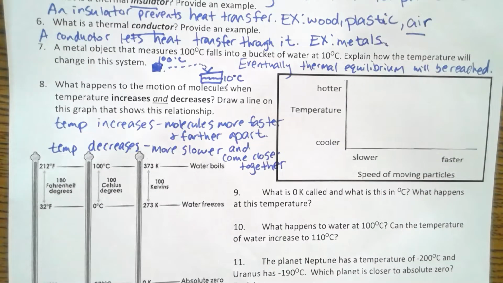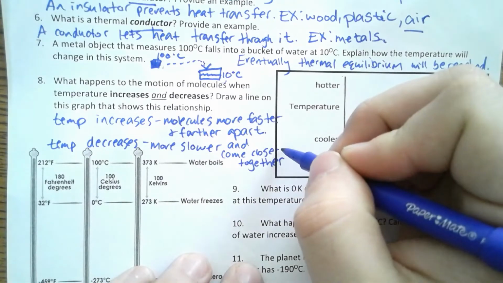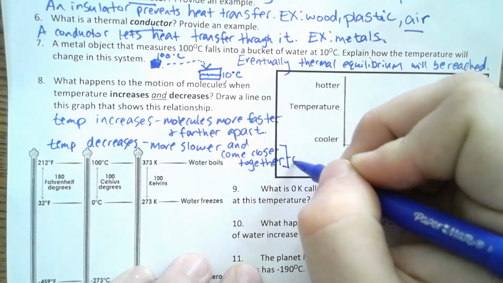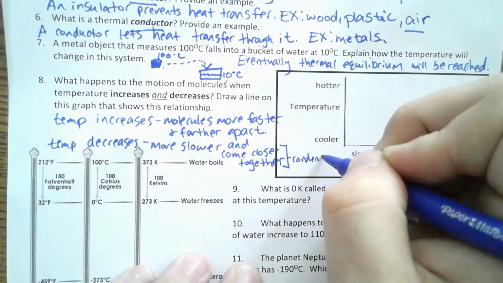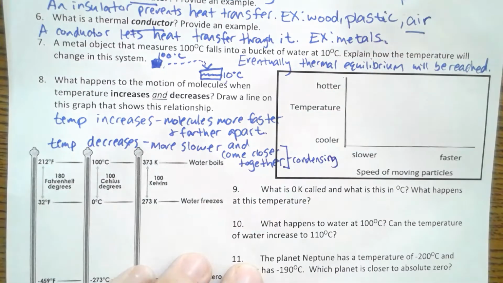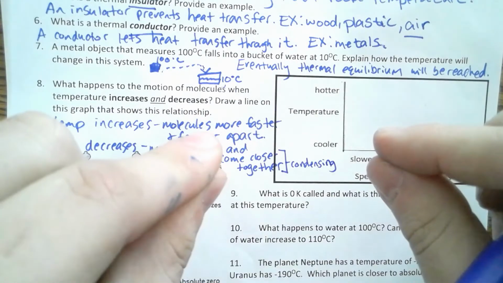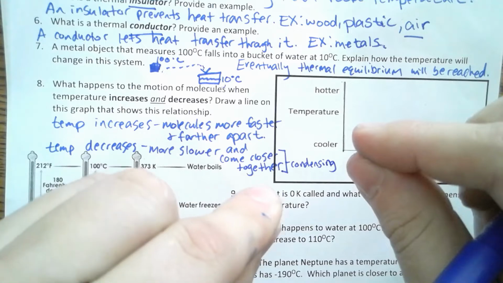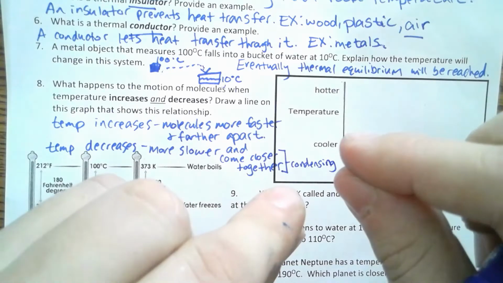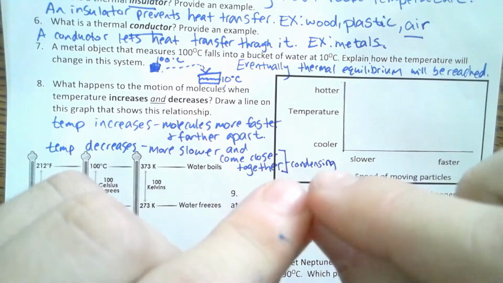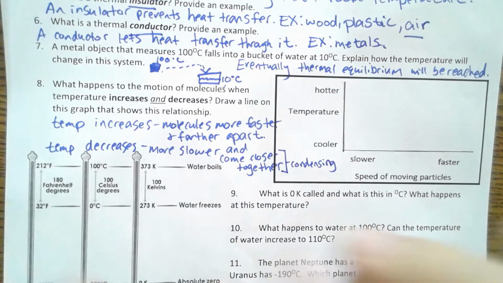Okay. When molecules come close together, we call this condensing. You kind of need to know what that is for the SOL, but that's what it means. When you have two molecules and they're just coming close, the temperature is decreasing and decreasing, and then they eventually come together closer. That's called condensing.